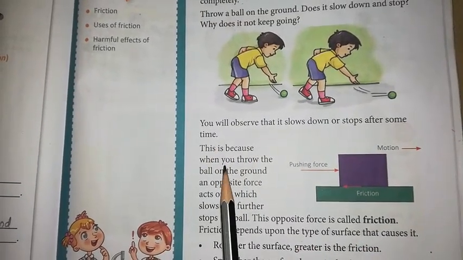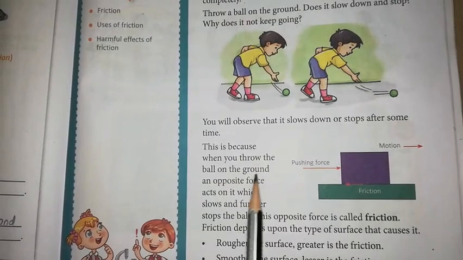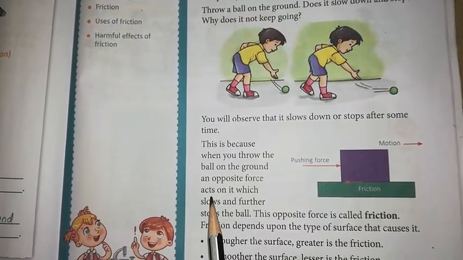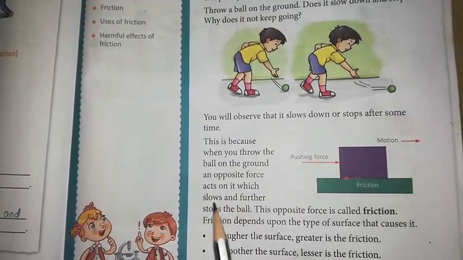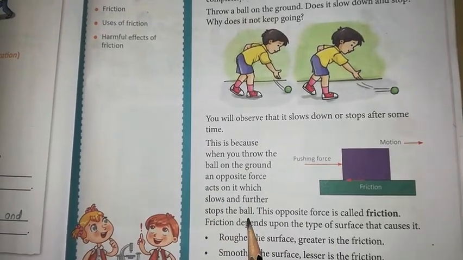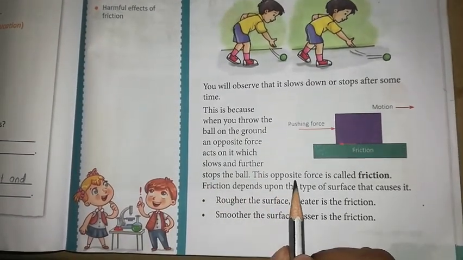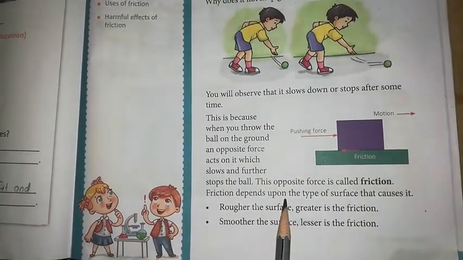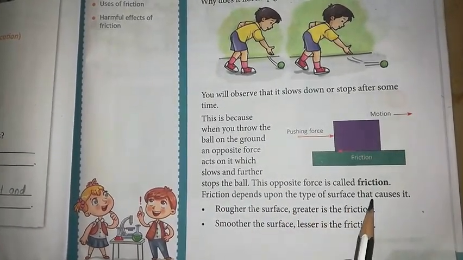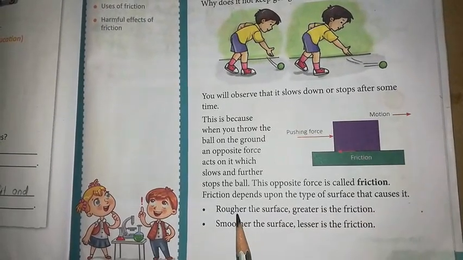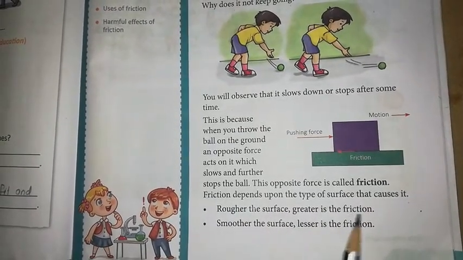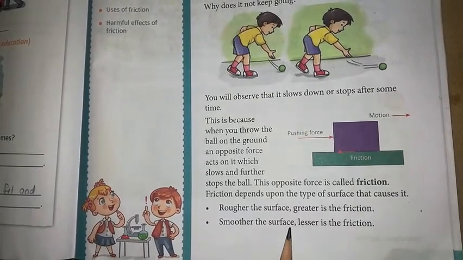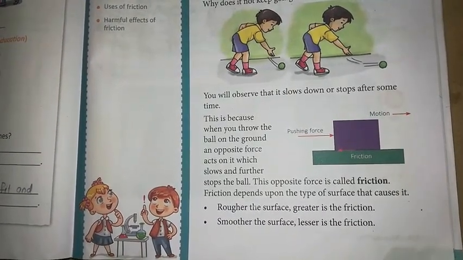This is because when you throw the ball on the ground, an opposite force acts on it, which slows and further stops the ball. This opposite force is called friction. Friction depends upon the type of surface that causes it. Rougher the surface, greater is the friction. Smoother the surface, lesser is the friction.